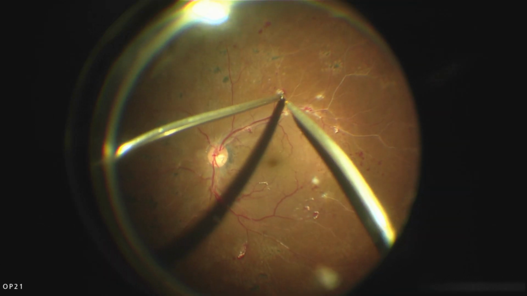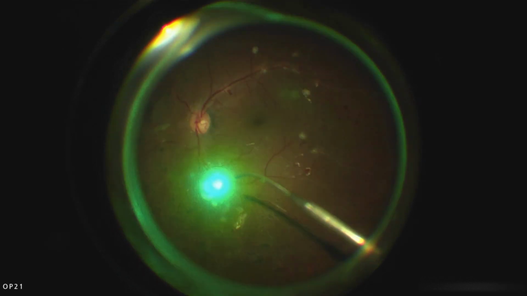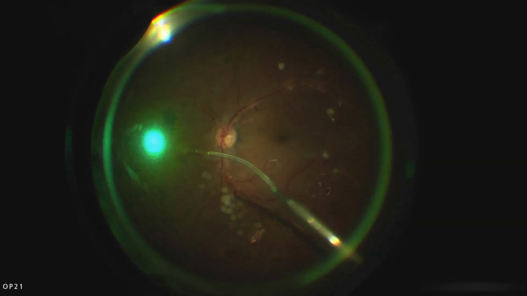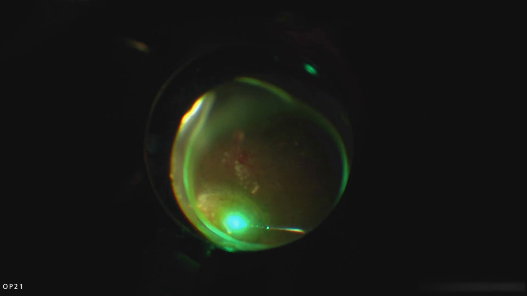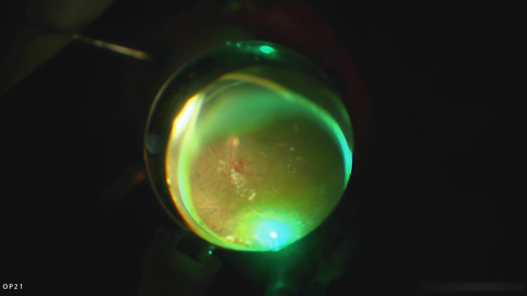So, final check: stop some of those bleeding hemorrhages and apply proper laser, especially in areas where one has done diathermy. And in these cases, which tend to bleed a lot, I do end the case in air. That's the end of the case.